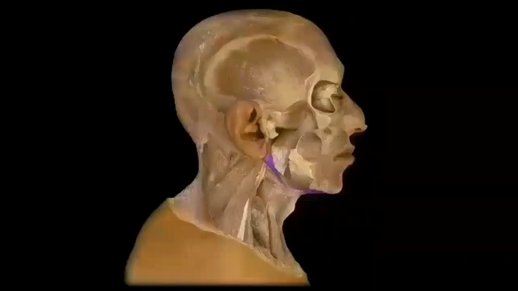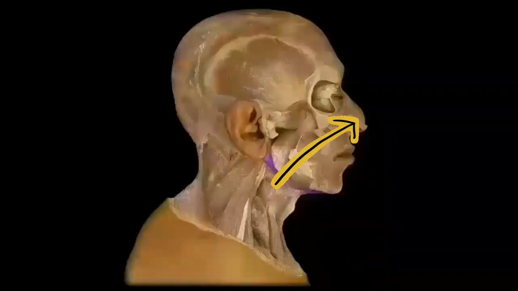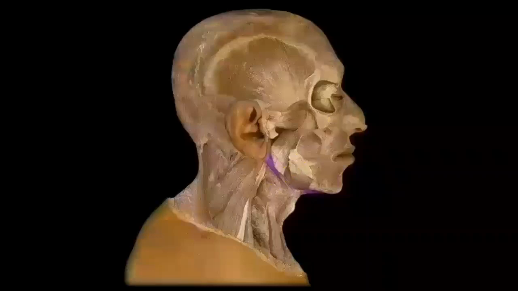Okay, now we will talk about the dilator muscle of the ala of the nose, which is called the dilator nares muscle. This muscle originates from the maxilla, and the insertion is to the ala of the nose. Okay, this muscle acts by dilating the anterior nasal aperture.